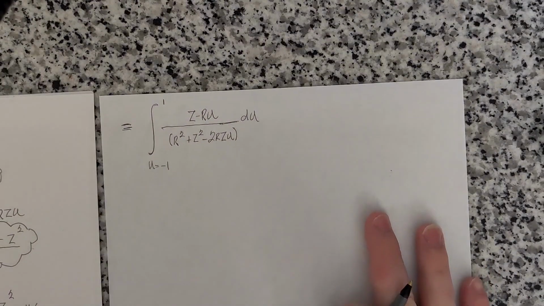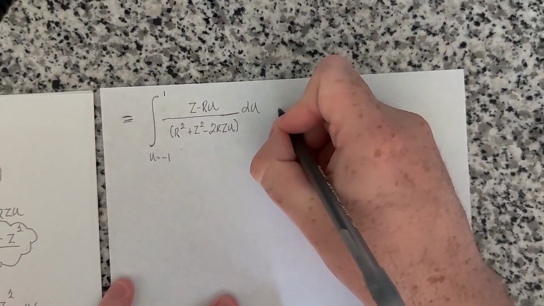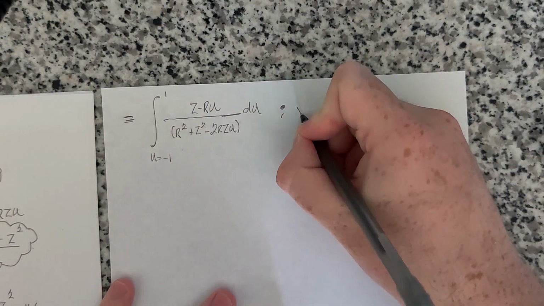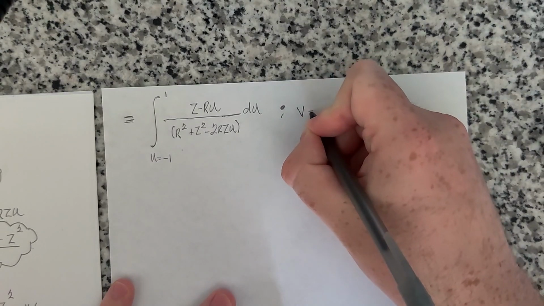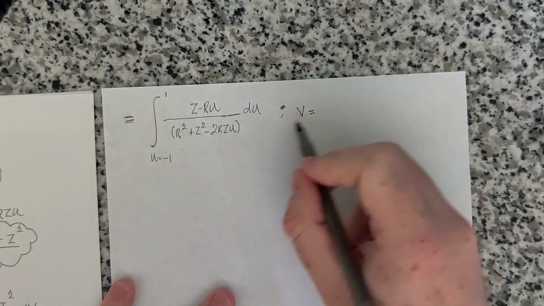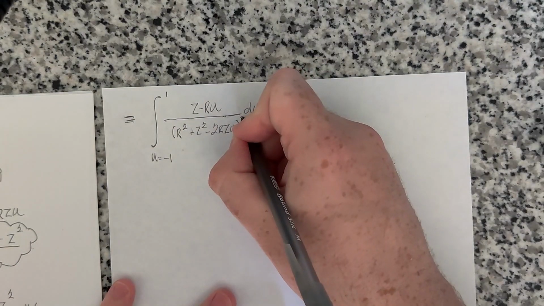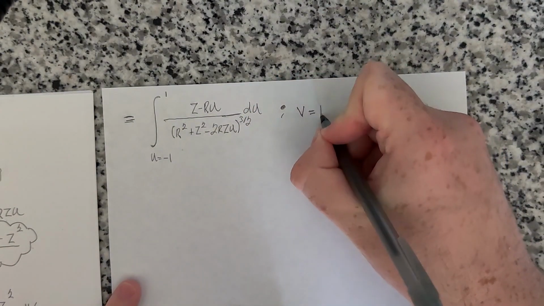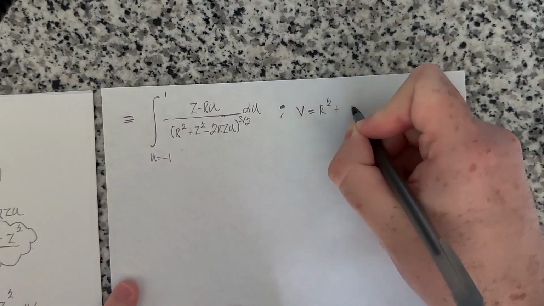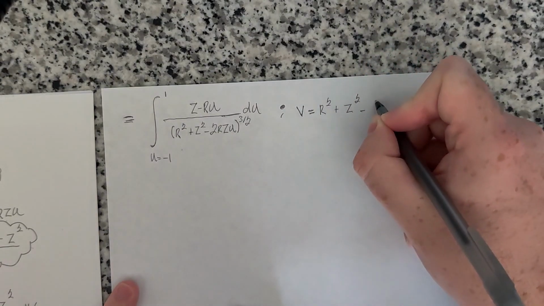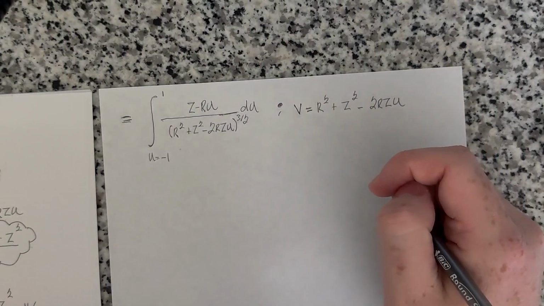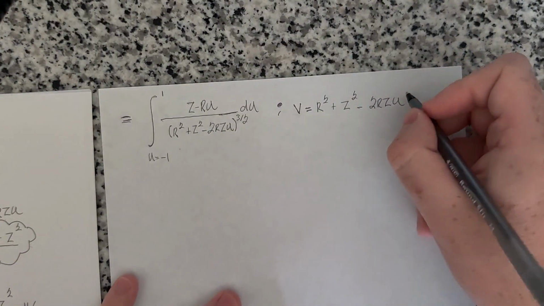From here, we're going to make a u substitution again. However, we're using a different variable. So our substitution is going to be v, and we're going to let that equal what's inside of this 3/2 power here. So it's going to be equal to r squared plus z squared minus 2rzu. And that way we can solve now.